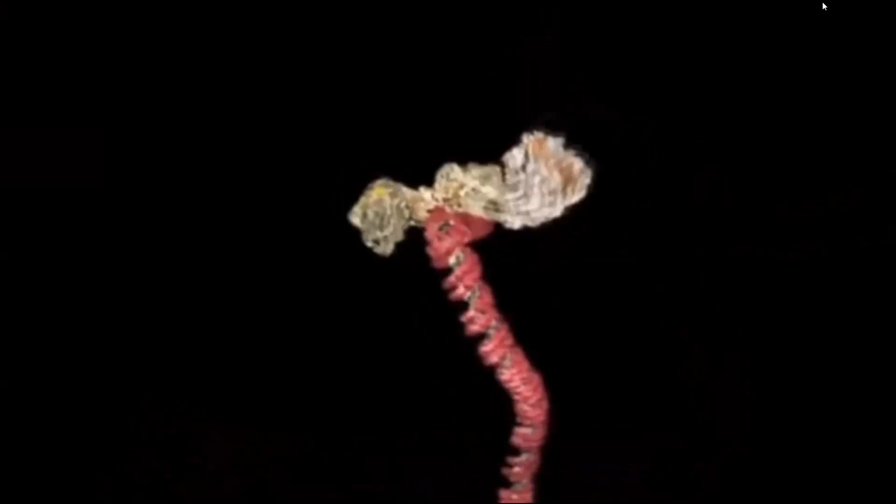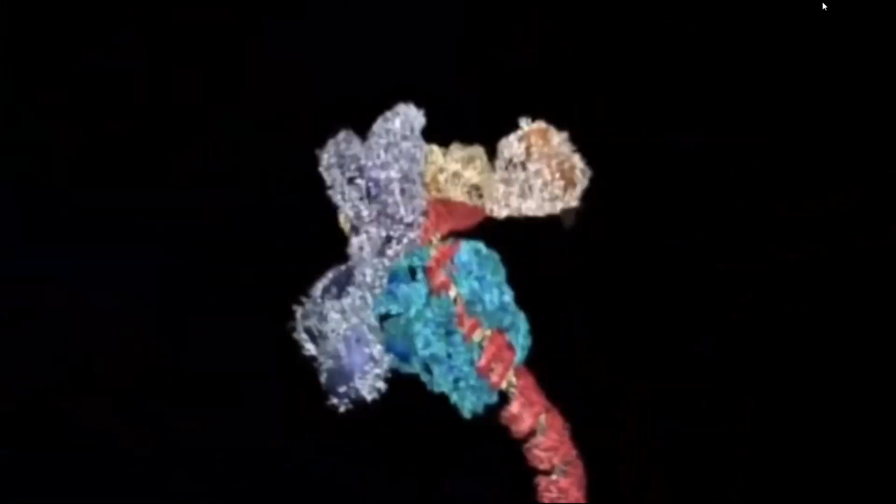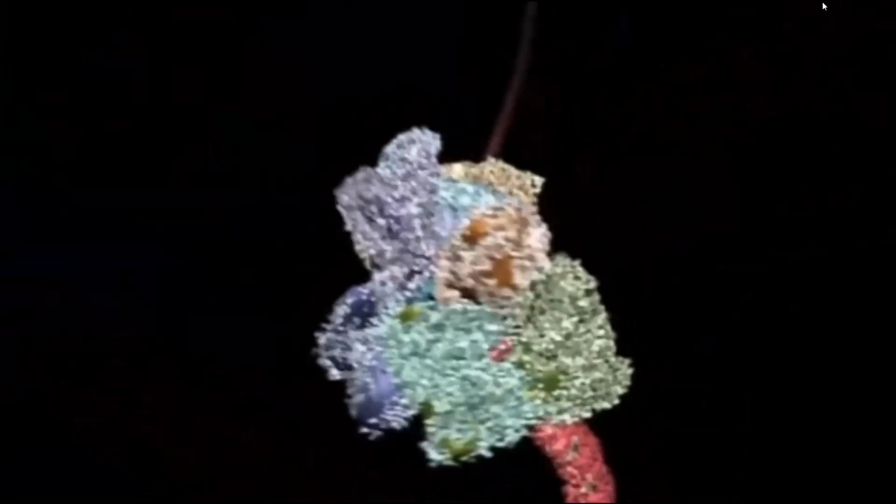It starts with a bundle of factors assembling at the start of a gene. It's these that trigger the first phase of the process, reading off the information that will be needed to make the protein. The gene is the length of DNA stretching away to the left. Everything's ready to roll. 3, 2, 1.